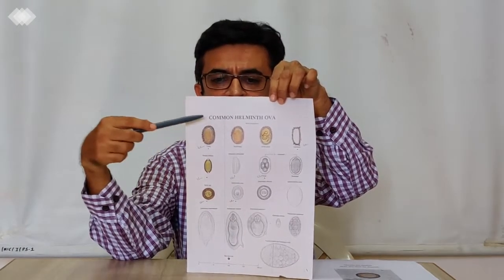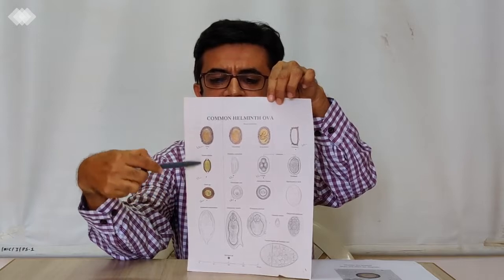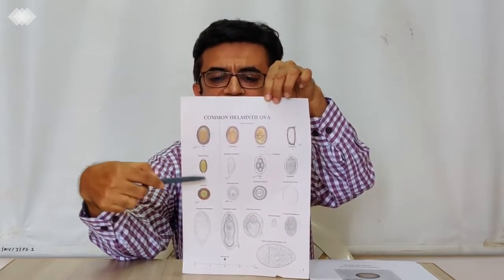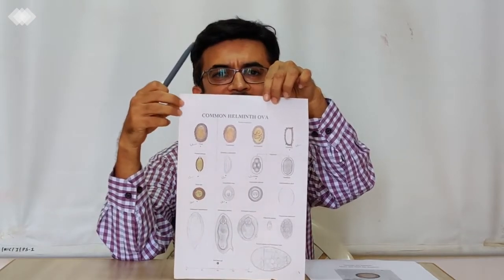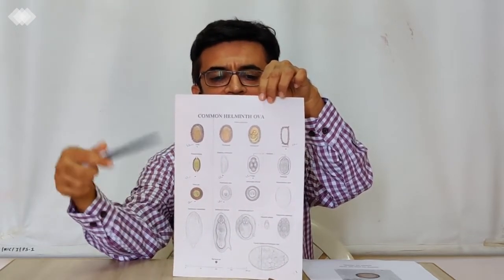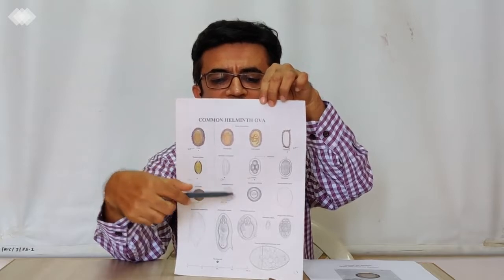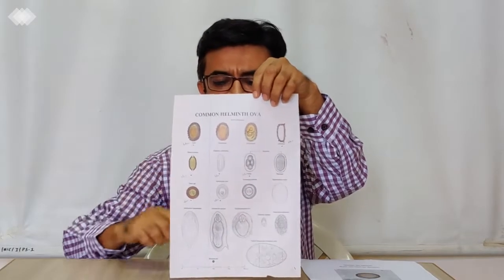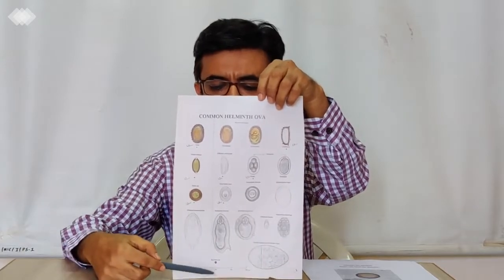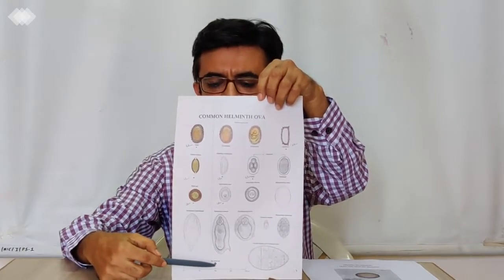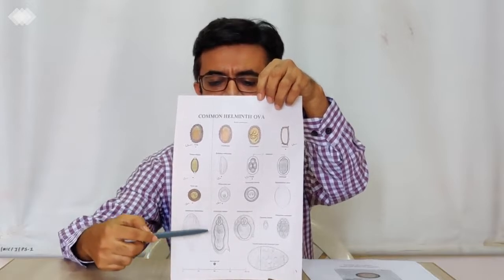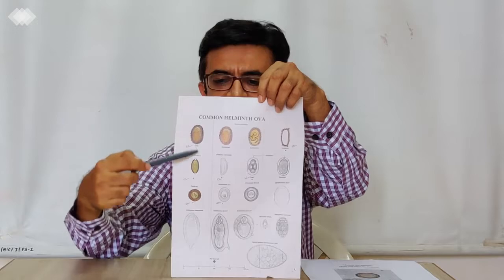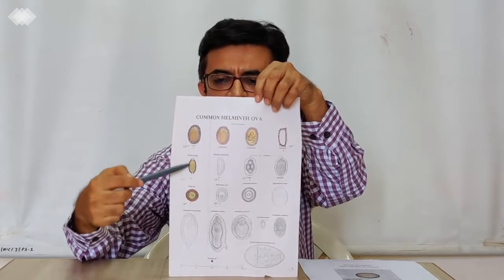The eggs which take up bile from the intestine give this color, so these are known as bile-stained eggs, while those which look colorless are non-bile-stained eggs. And this is the relative size of the helminthic eggs. For example, this is the size of an RBC. So eggs of cestodes and other nematodes are much bigger, while intestinal nematode eggs are slightly smaller than that.